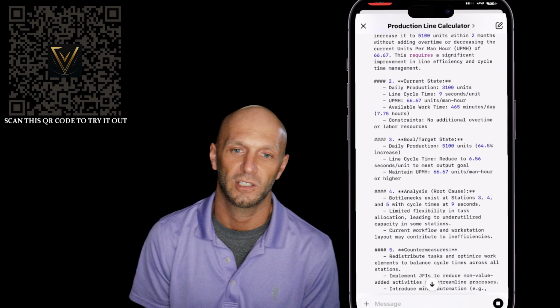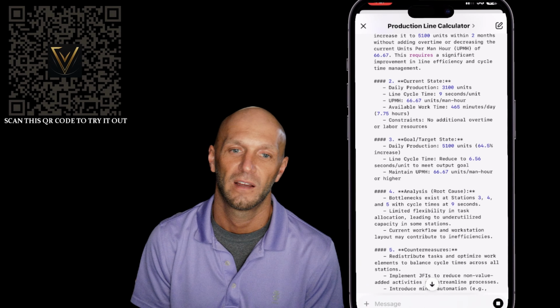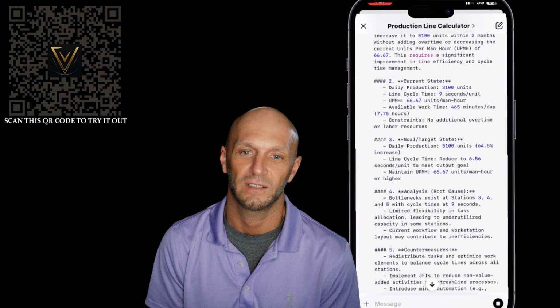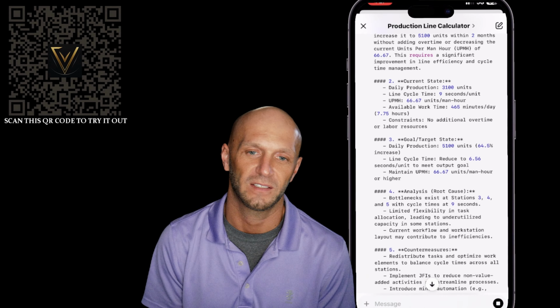Here's our goal and target state. Daily production going to 5,100 units, which is a 64.5% increase. Line cycle time reduced to 6.56 seconds to meet the new output goal, which would be our takt time, right? And maintain the 66.67 units per man hour or higher.